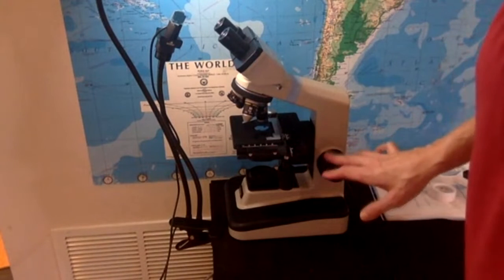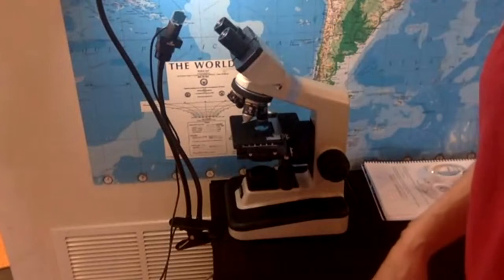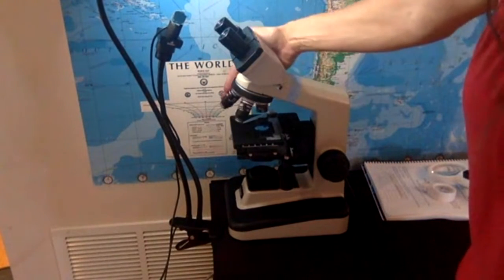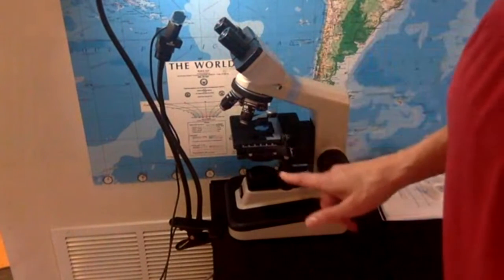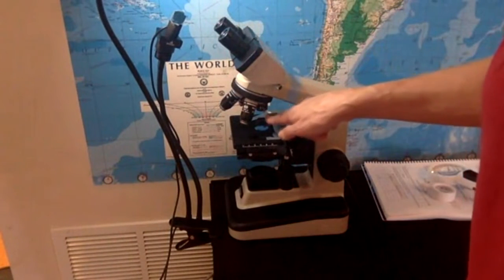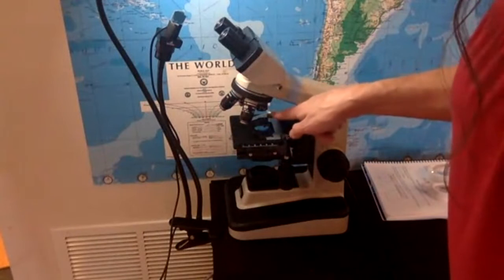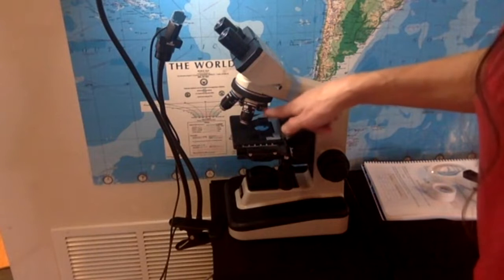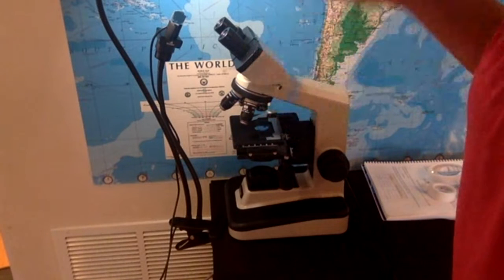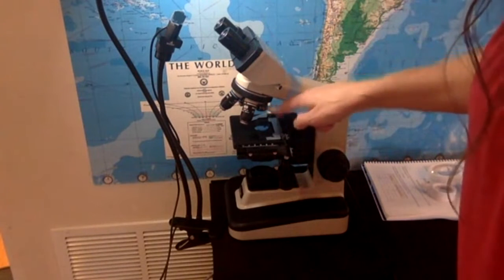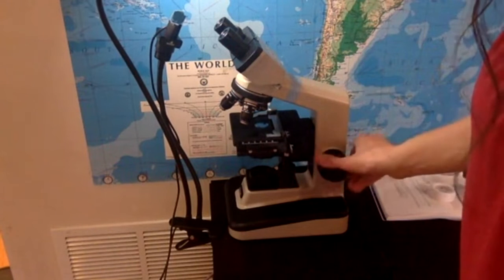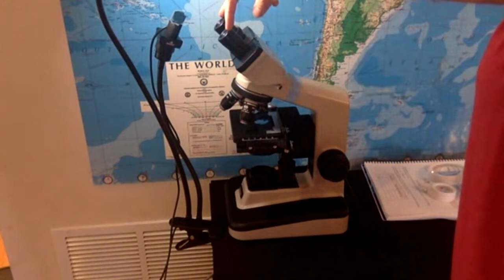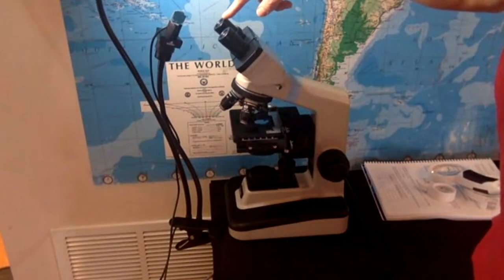So about this part, when you locate your sample, you always start with the lowest magnification. This microscope has a 4x objective. These lenses are called objective lenses because they're close to the object. You start with your 4x, whatever is the lowest in the microscope you're using. And you want to raise your stage all the way up. Then you put your face here. These are your ocular lenses.